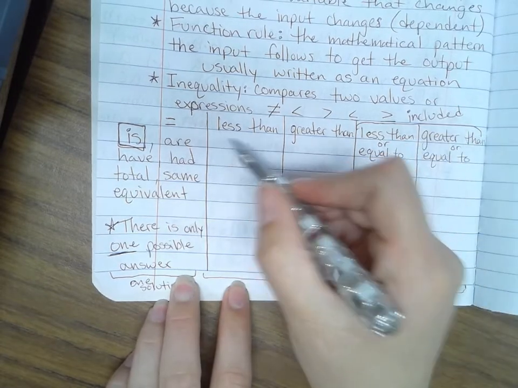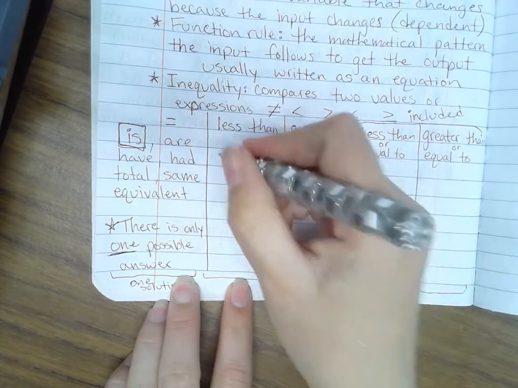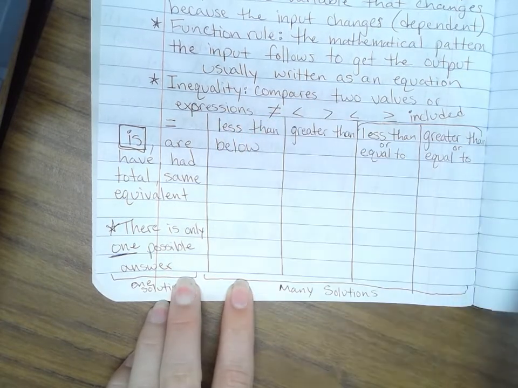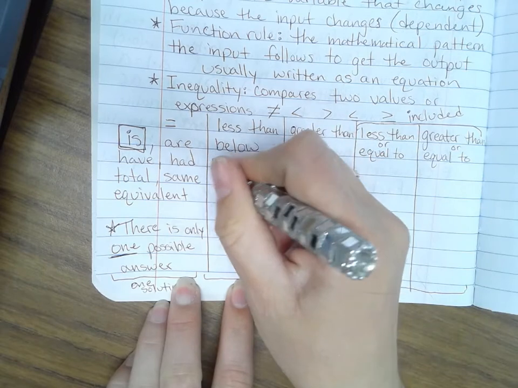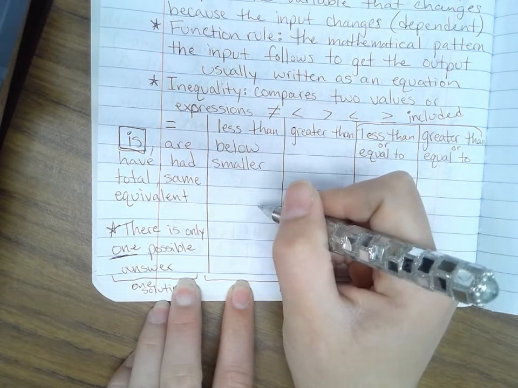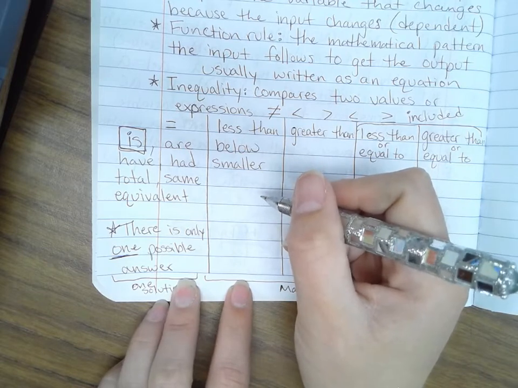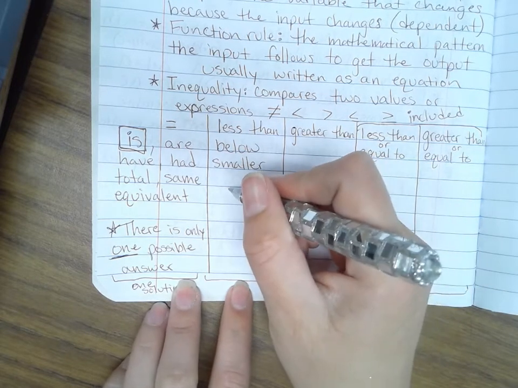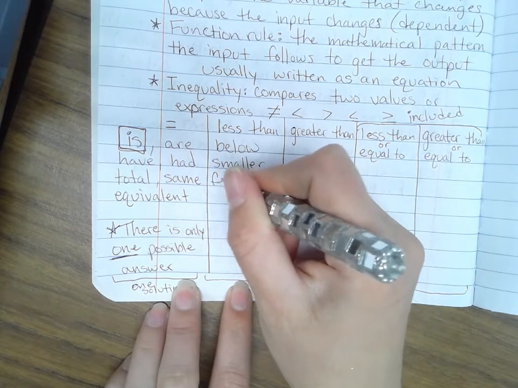Okay, when we're talking about something being less than something else, we might also use below. We might use smaller. Notice how all of these, it's not including the number we're talking about. Fewer than.